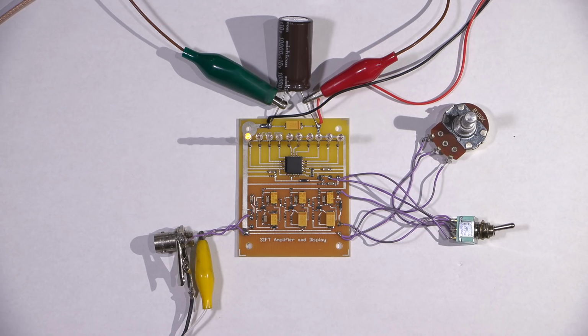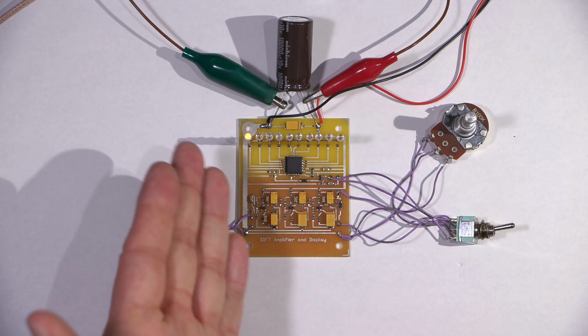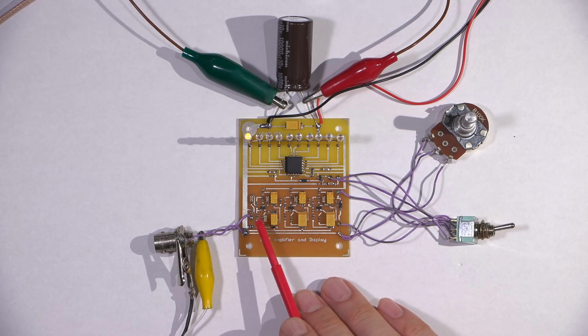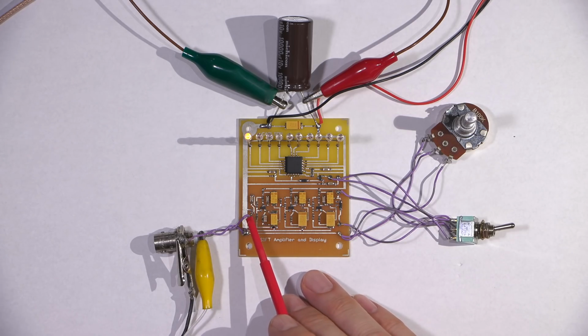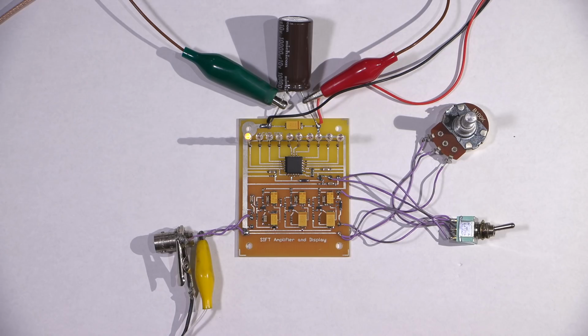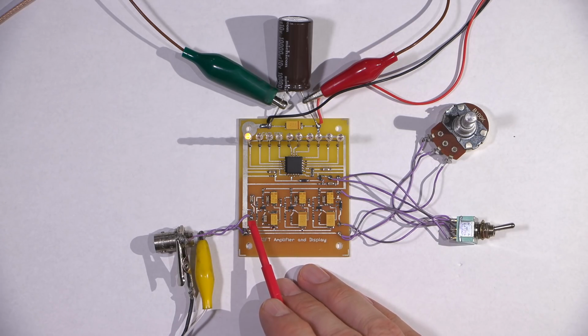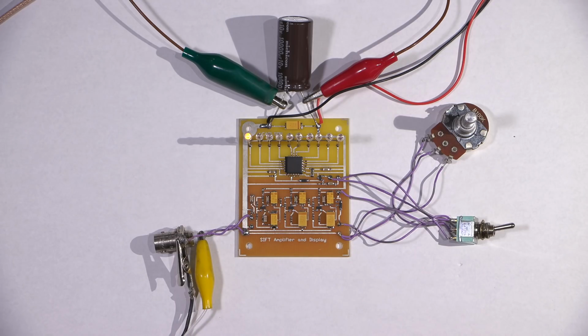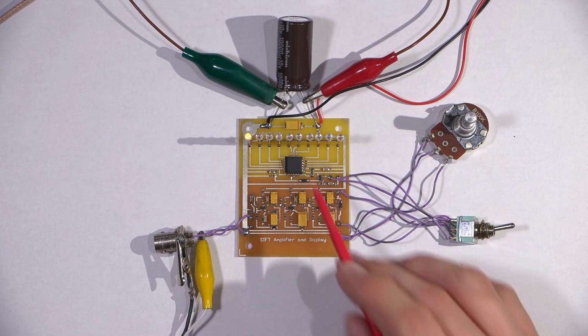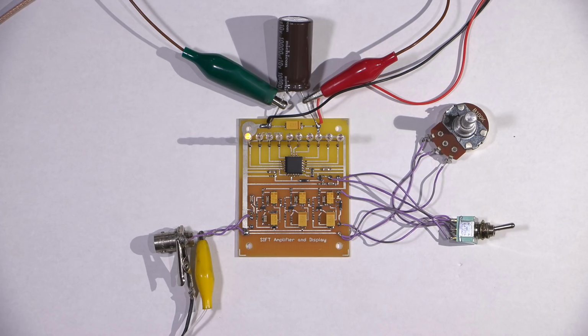Well, obviously, in order to troubleshoot an amplifier, what are you going to need? Some form of signal, right? So in order to troubleshoot an amplifier stage in this SIFT amplifier, or just to follow the signal path, what are we going to need? We're going to need some form of signal at the input so we can follow that signal through the different stages right up into the display.